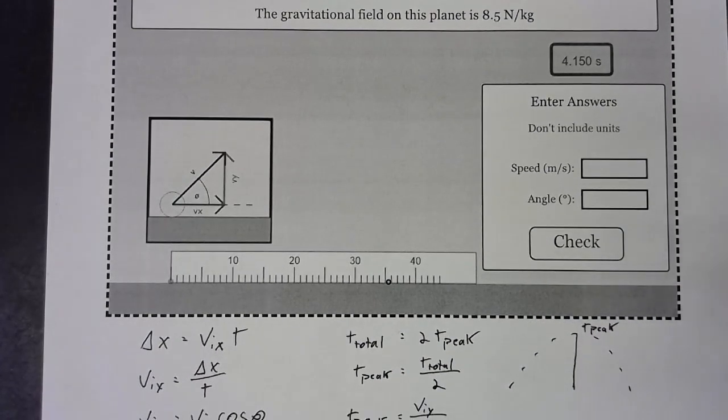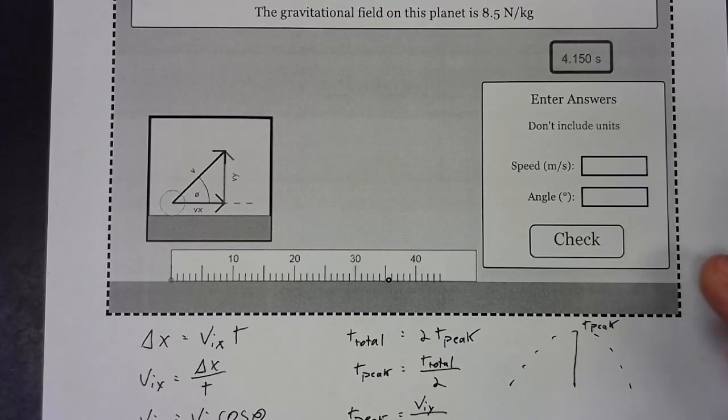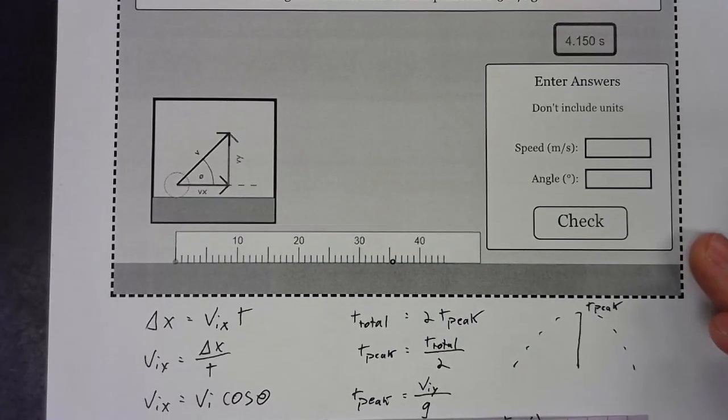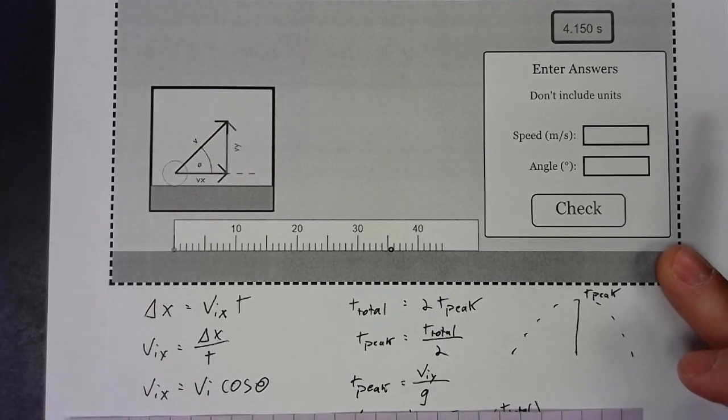So we can start by thinking in the x direction. We know that the horizontal distance will be given by the initial x velocity times the time. So rearrange for that. We know delta x, and we also know the time. So this will allow us to find the initial velocity in the x direction.